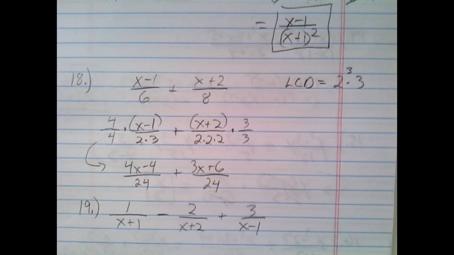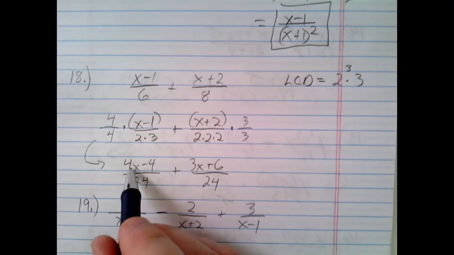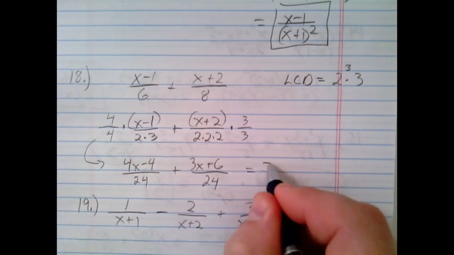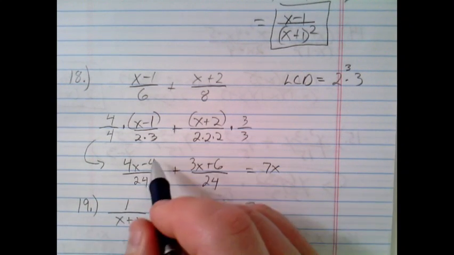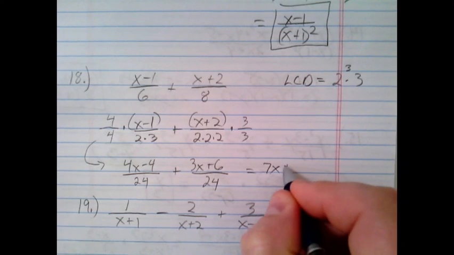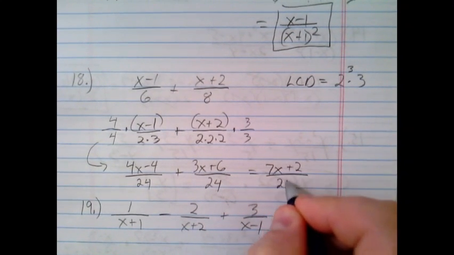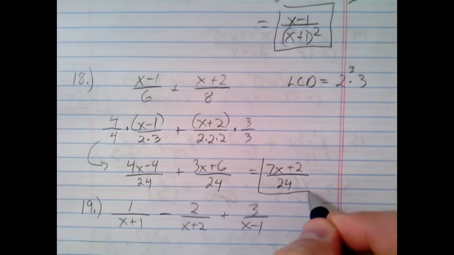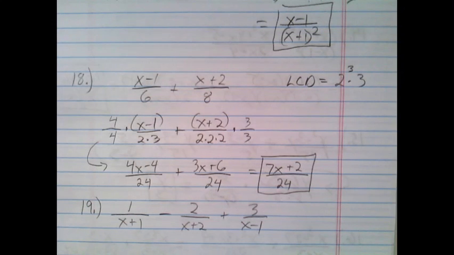Now the denominators match. Now I can add the numerators, and that just means combining like terms. 4x plus 3x makes 7x. Negative 4 plus 6 makes 2, all over 24. And that's my final answer for number 18. Bada boom.